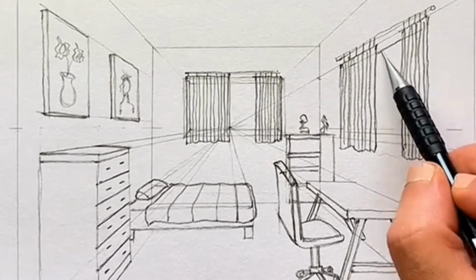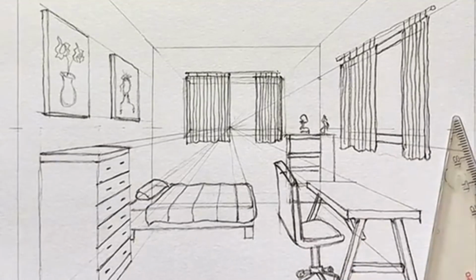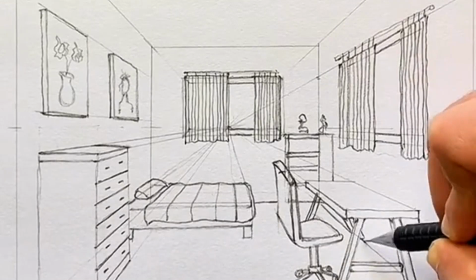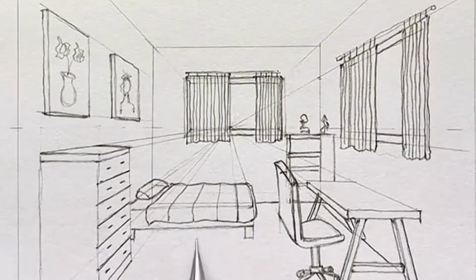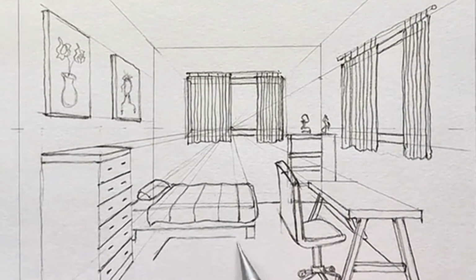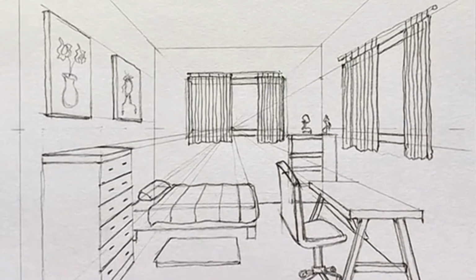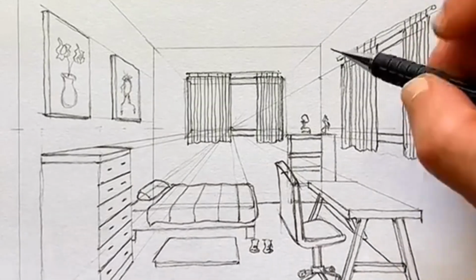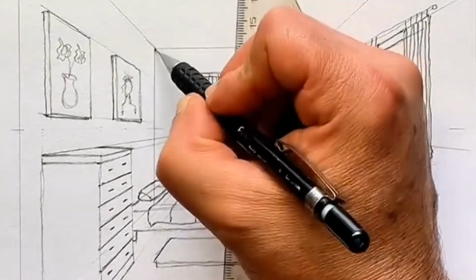And well, we're going to give it qualities. Come on. Great, this scenario, this scene of a perspective, and why not? On the floor, we have a small rug, and here we're going to put some shoes. And well, we give qualities.